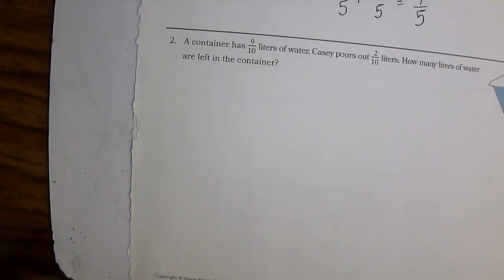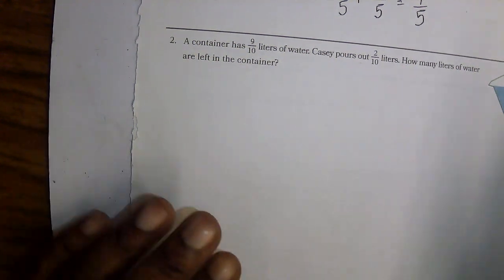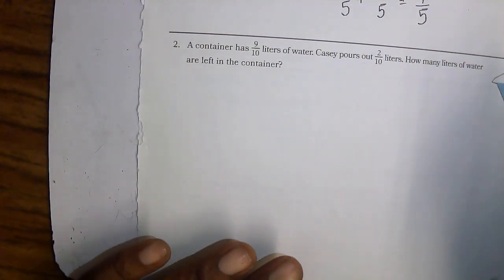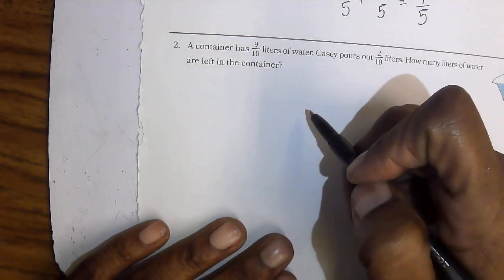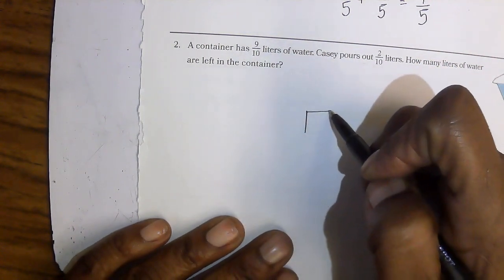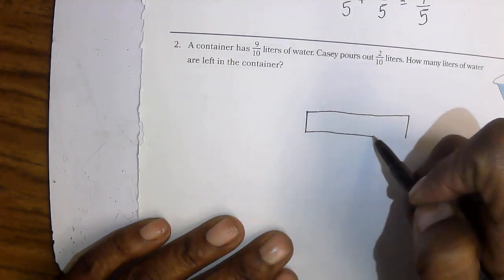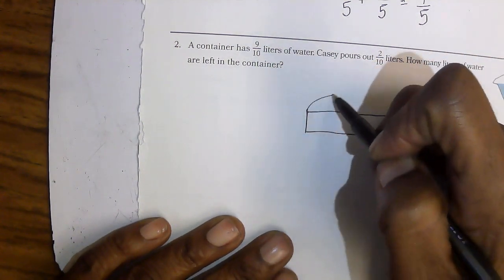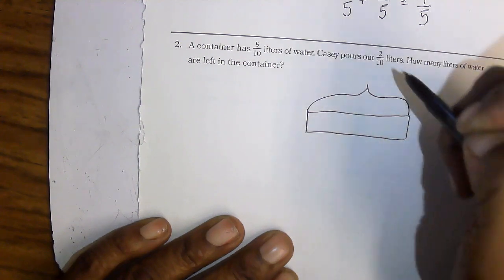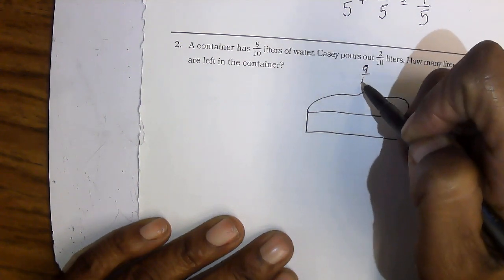A container has 9/10 liters of water. Casey pours out 2/10 liters. How many liters of water are left in the container? So what do I know? I know that the container has 9/10 liters of water. So that's the total amount of water. Okay? So I'm going to do this in 9/10.